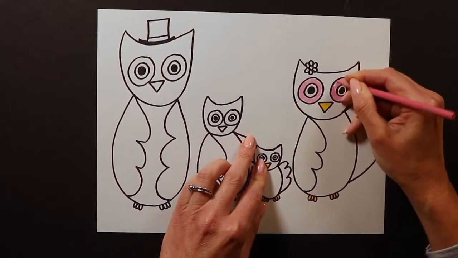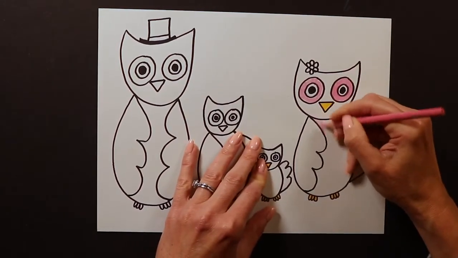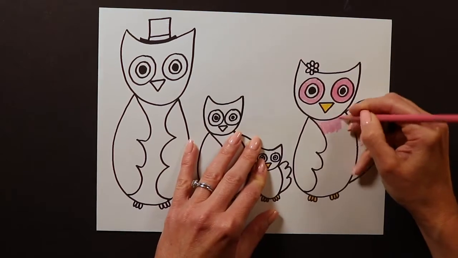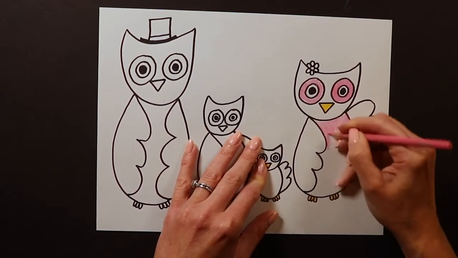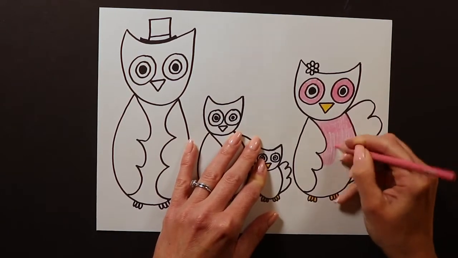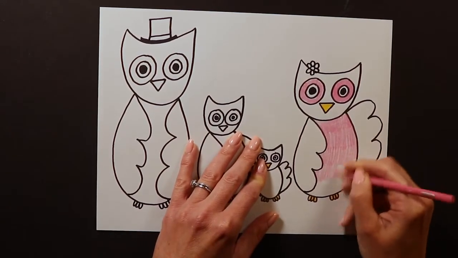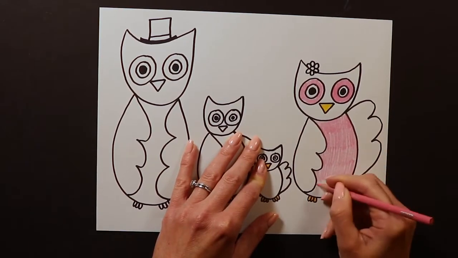If you wanted to make your eyes like gold or something, you could do that too. So I'm gonna make her eyes and her belly match. So I'm gonna go ahead and paint this all pink. But again, guys, these could be any colors that you want. I'm just gonna show you a couple different designs I like to do on these owls.